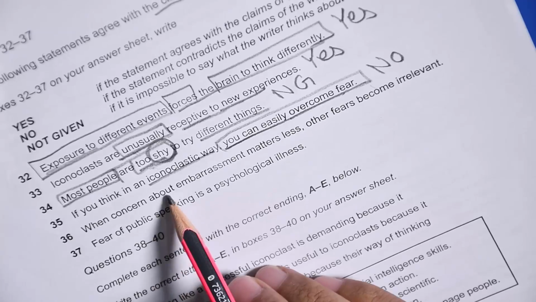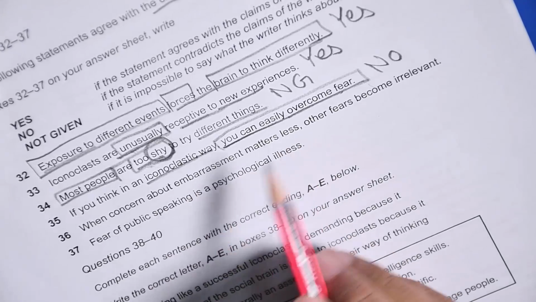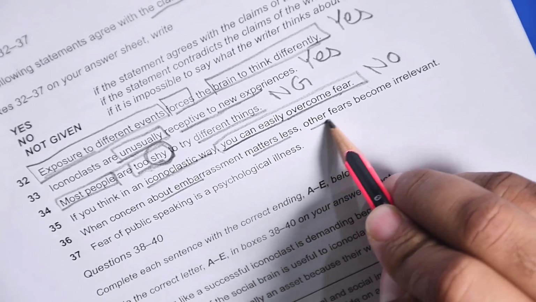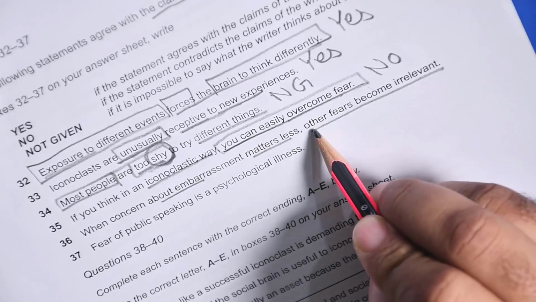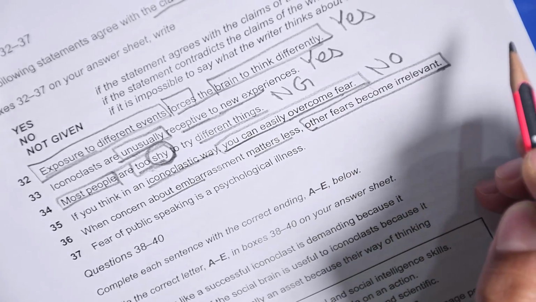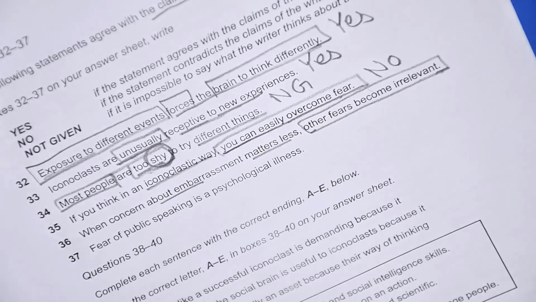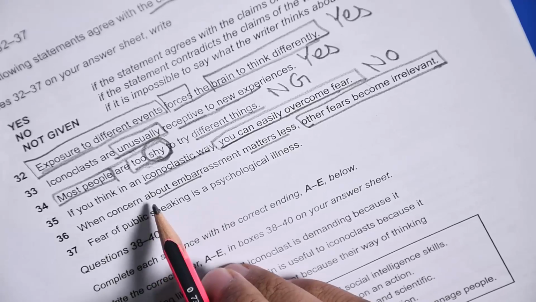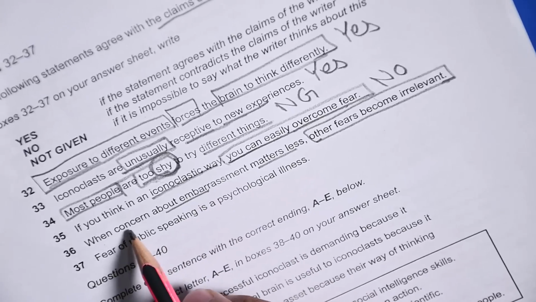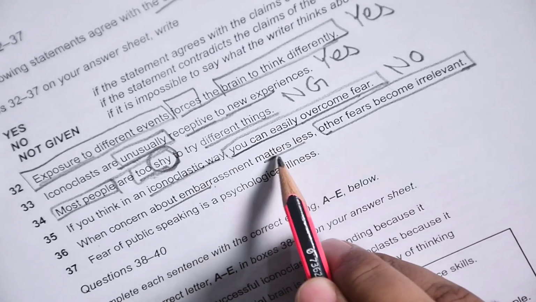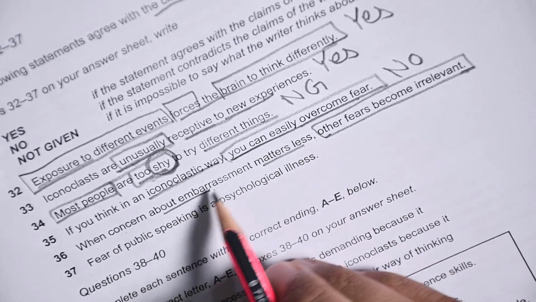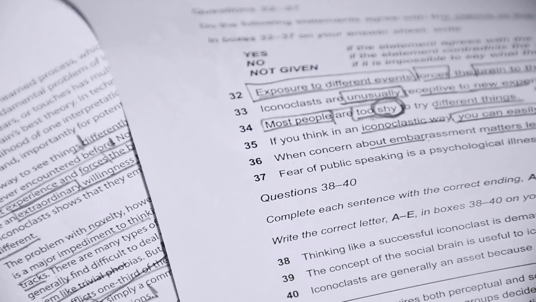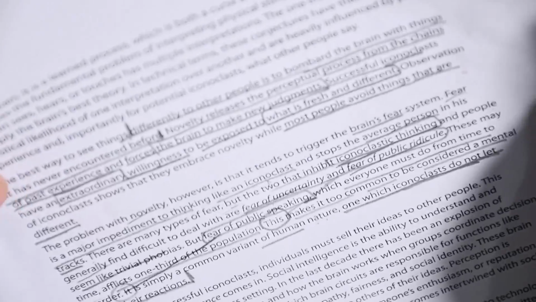Now question number 36. When concern about embarrassment matters less, other fears become irrelevant. Okay, so the other fears actually become irrelevant. I don't understand this statement very clearly, because they say when concerned about embarrassment. It should have been when concern about embarrassment matters less. Okay, anyways, when concern about embarrassment matters less, other fears become irrelevant. So let's see if they say anything about this.